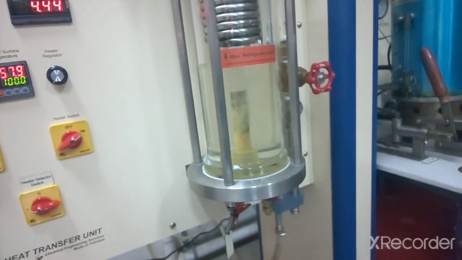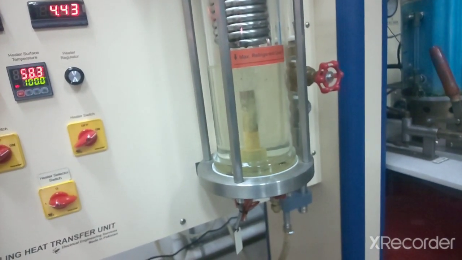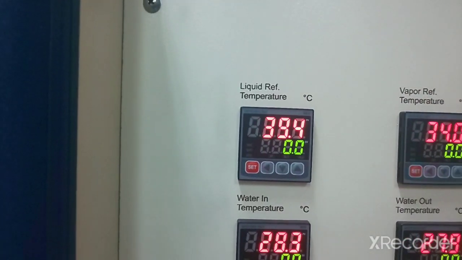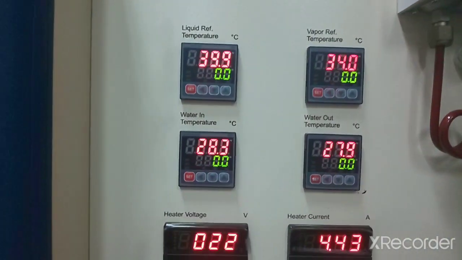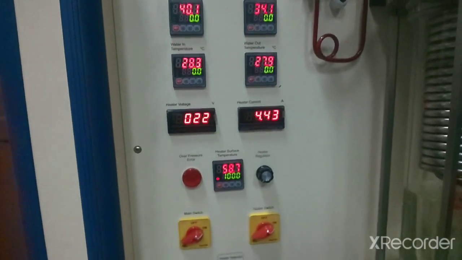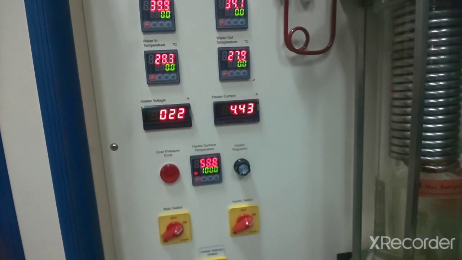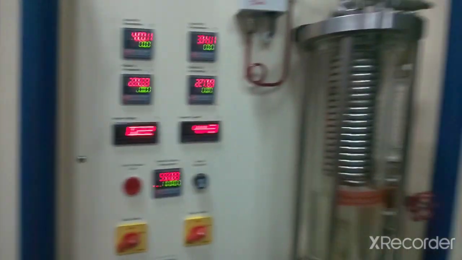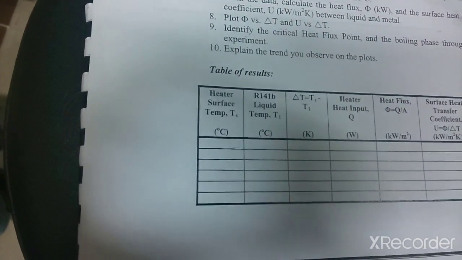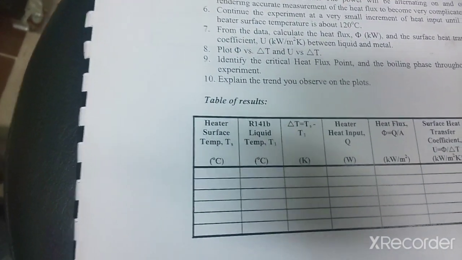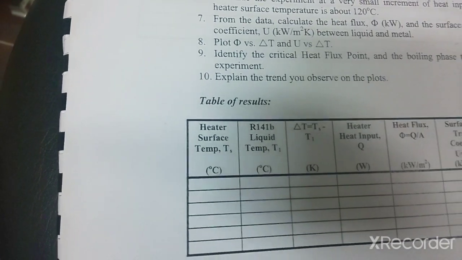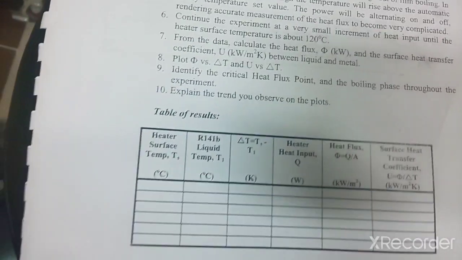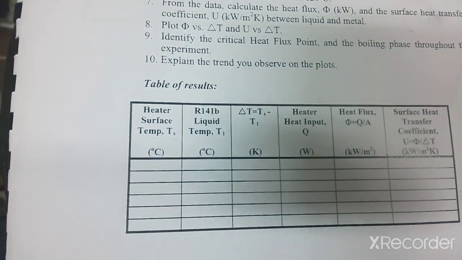To take our readings, what will we do? We will wait here until the liquid refrigerant temperature and, let's say, the other temperature, the vapor refrigerant temperature, become stable, when their values are not varying that much. At that time we will take these readings. We will note down the heater surface temperature, then the liquid temperature. Then we will calculate delta T. Delta T is basically the difference of these two temperatures.